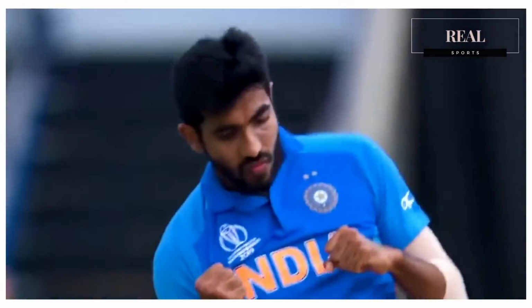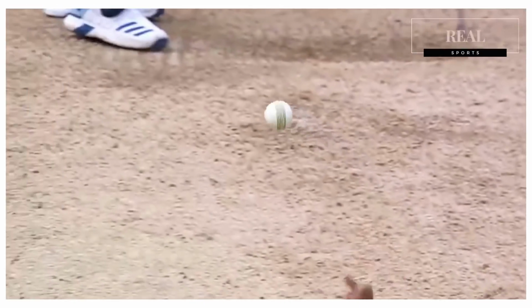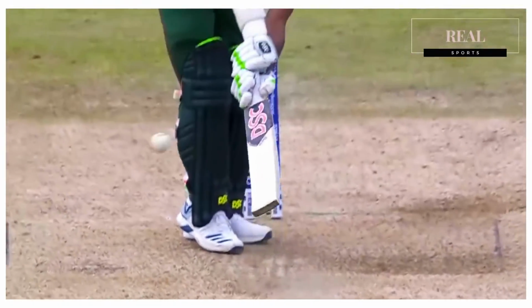Oh, yes. What a way to end a cricket match. Perfect Yorkers at searing pace. Bang, bang goes Bumrah.